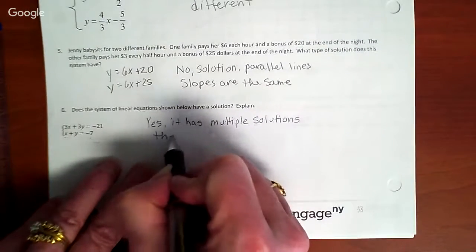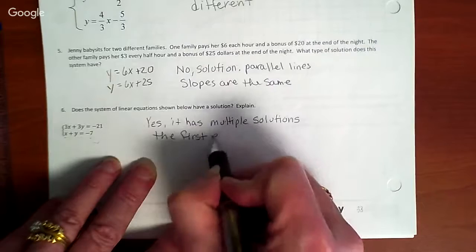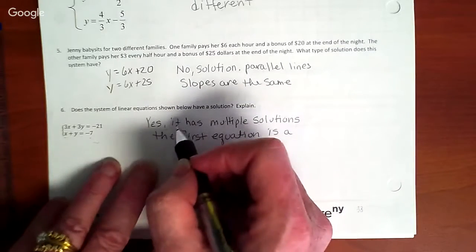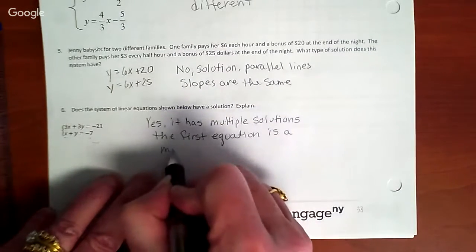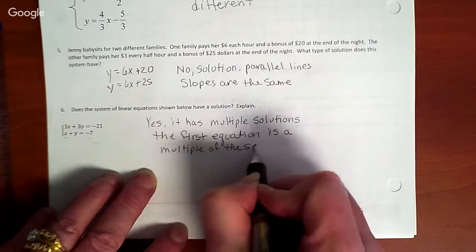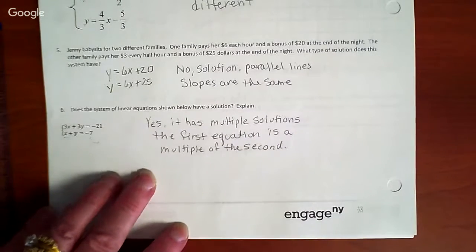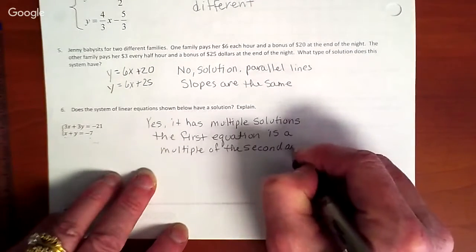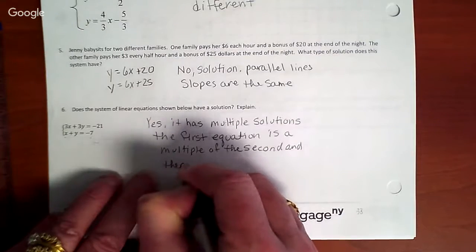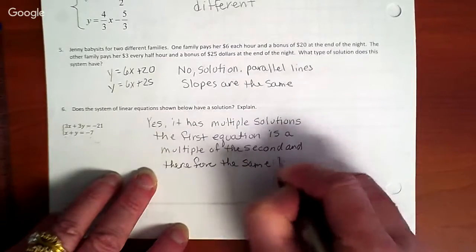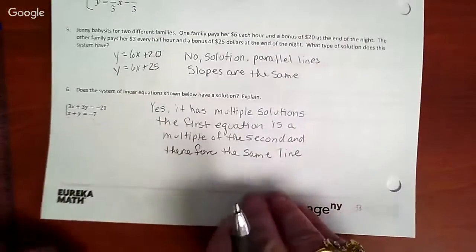The first equation is a multiple of the second, and therefore the same line. Okay, last.